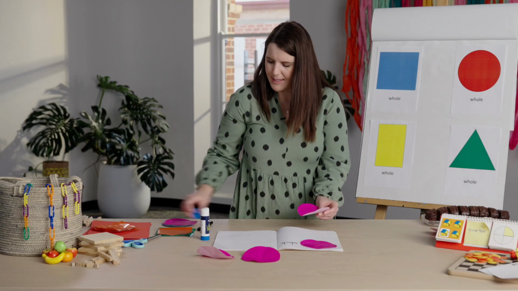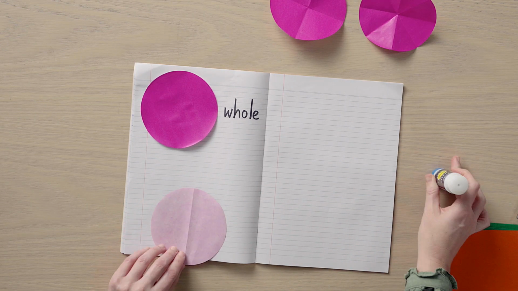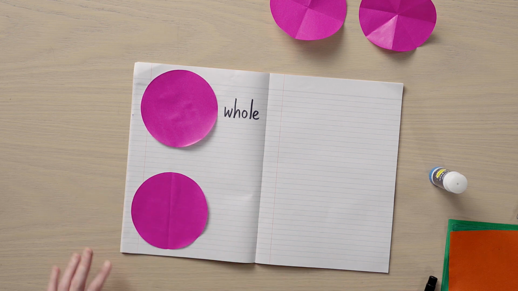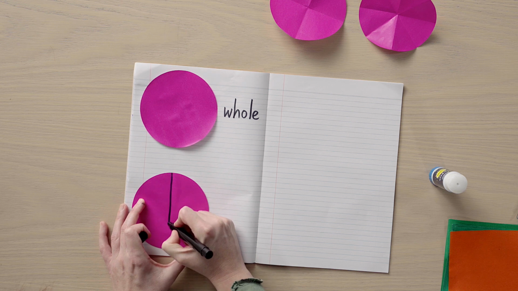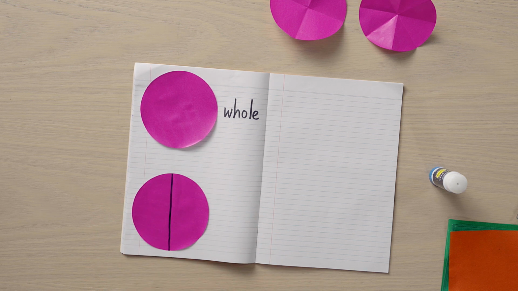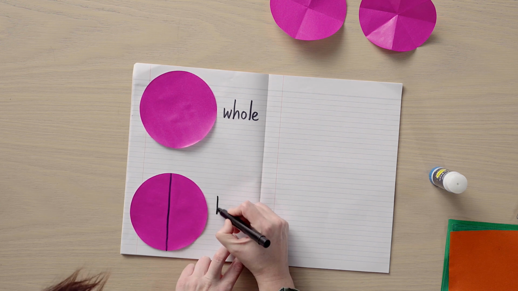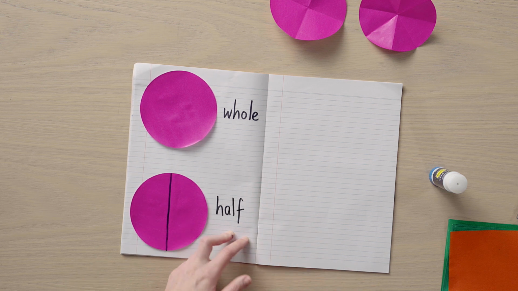Let's put our halves in next. So make sure that that line is nice and clear. And then once you've got it stuck in your book, you might like to draw the line yourself so you can see it nice and clearly. So this shape is showing me half. I've split or partitioned this shape into halves, half.